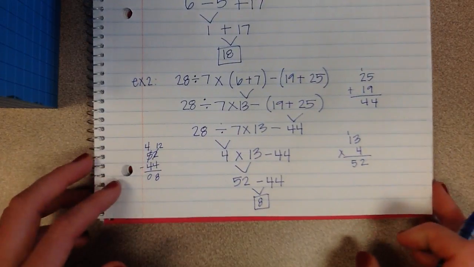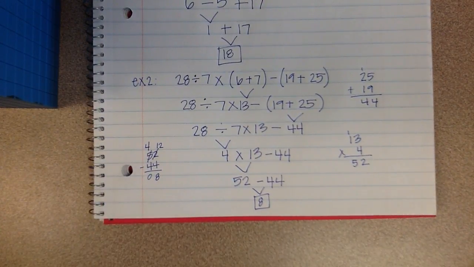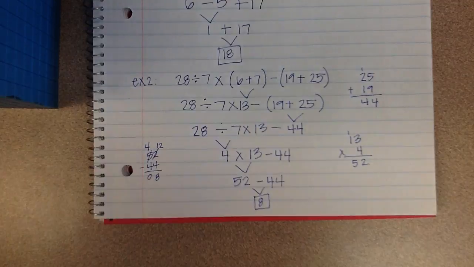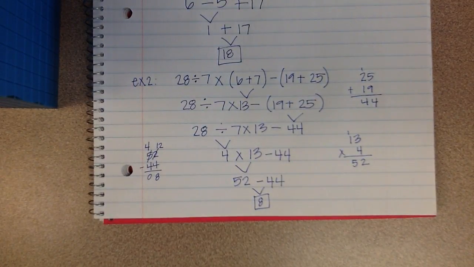Okay, now this is what I'm going to do. I'm going to try to find, let's see, 2 more. I'm trying to find a semi-tricky one. Let me get one off my desk. Excuse me.